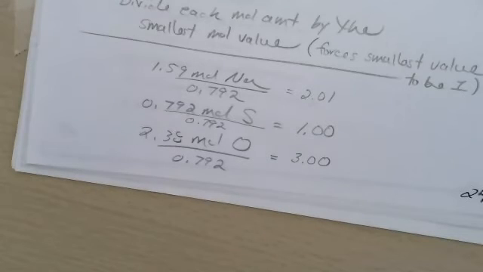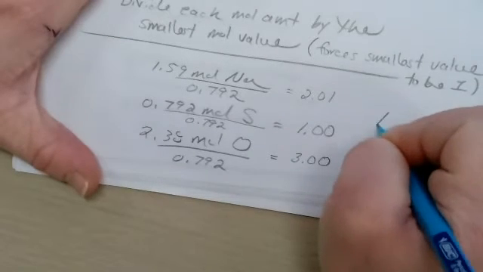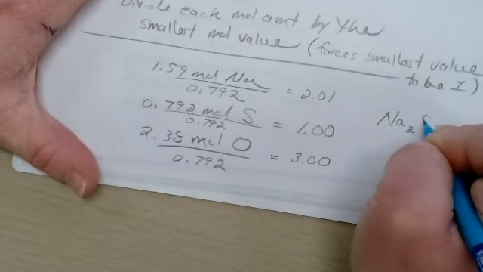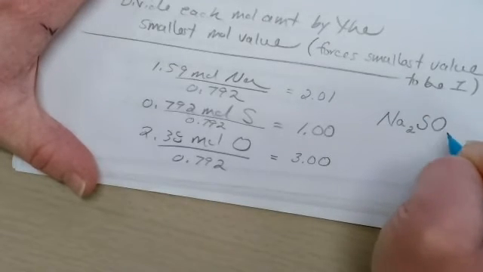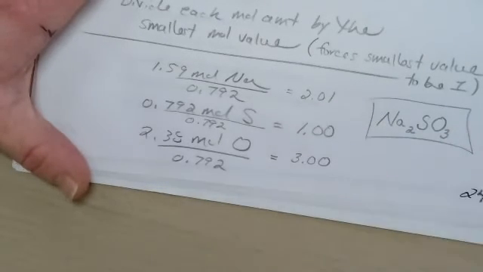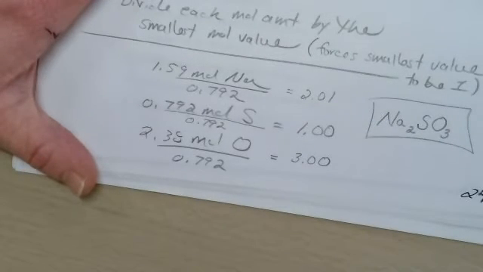So what this means is, we have 2 sodiums for every 1 sulfur for every 3 oxygens. Ella, can you name that compound? Would that be nitrate or nitrate?